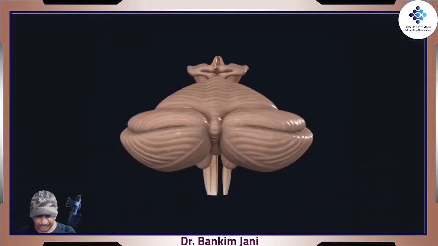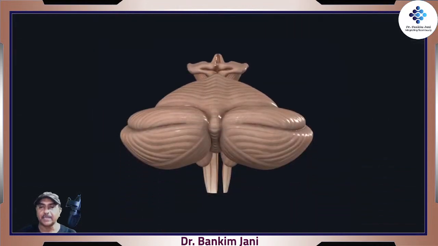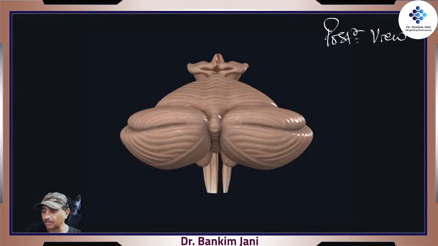Here it is, another image. Now, you must have guessed, this is a posterior view. That orientation is so vital. We are watching from the back. So that top is hypothalamus, and we are watching the whole structure. And this is the medulla oblongata, which is in front. These are cerebral peduncles.